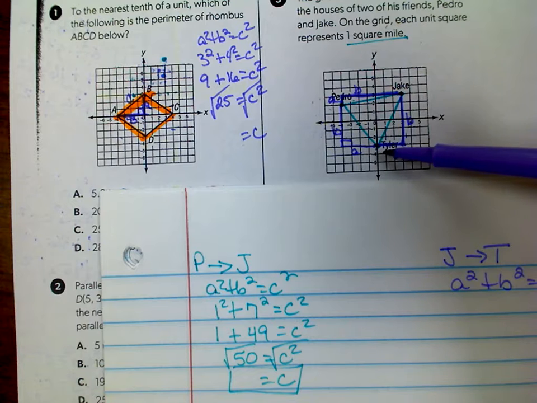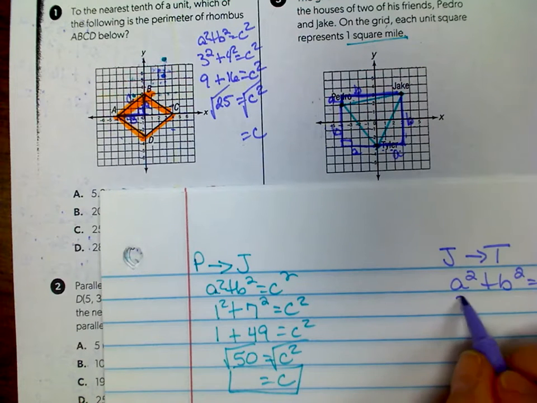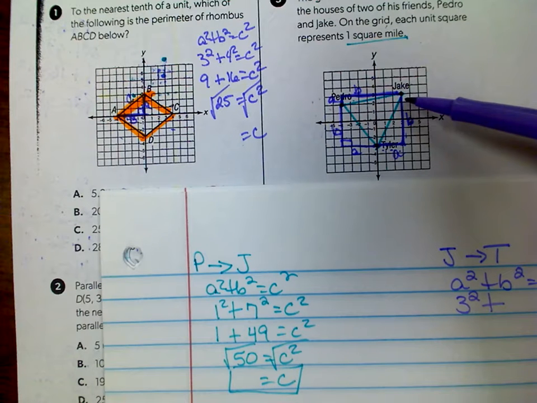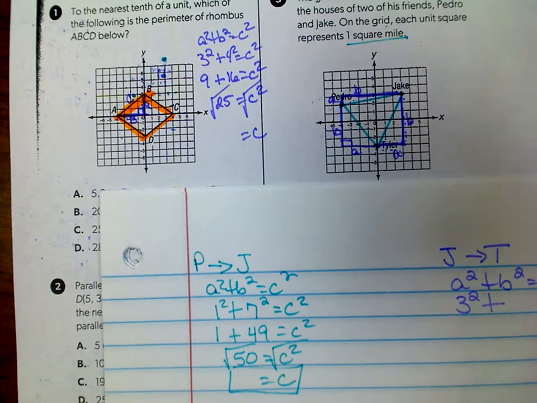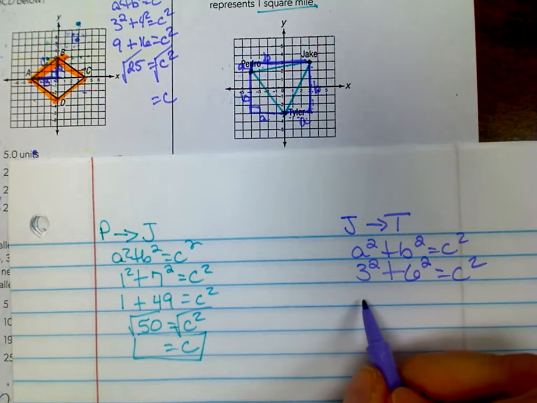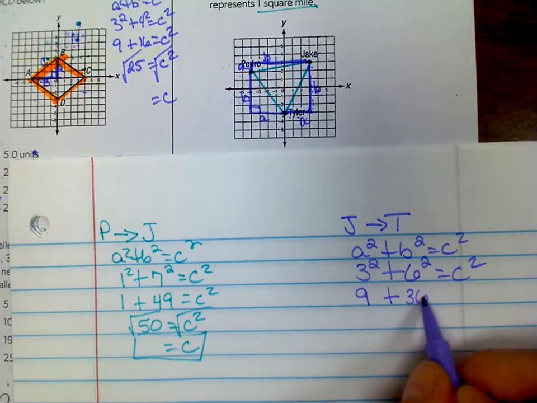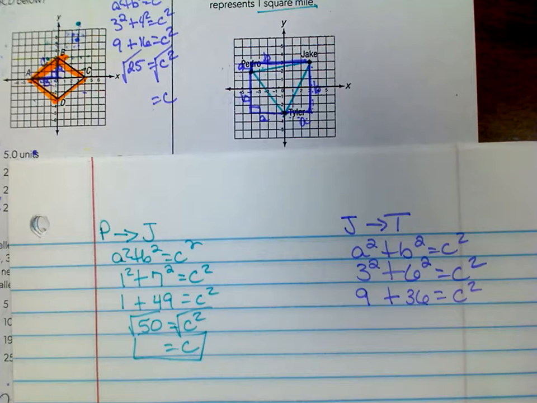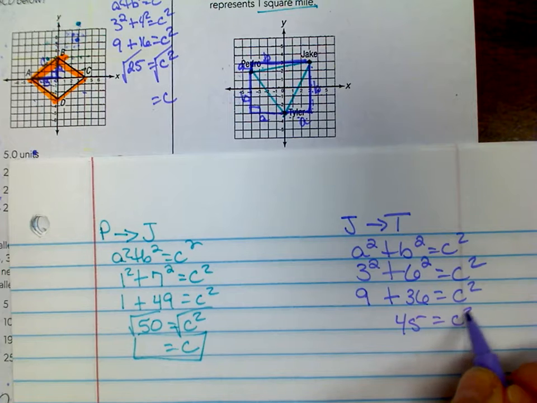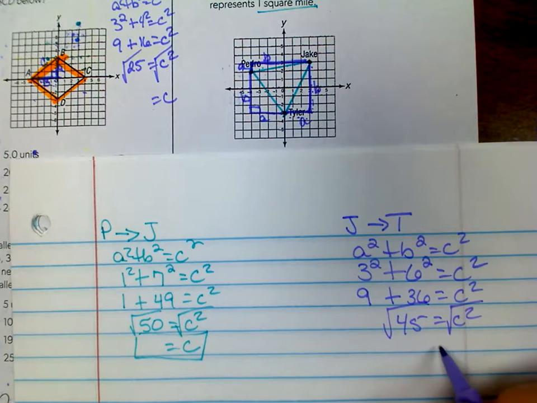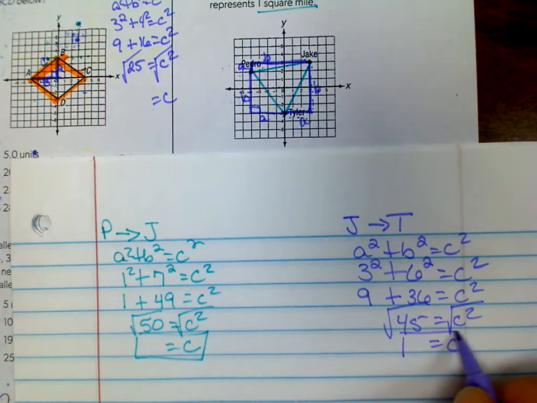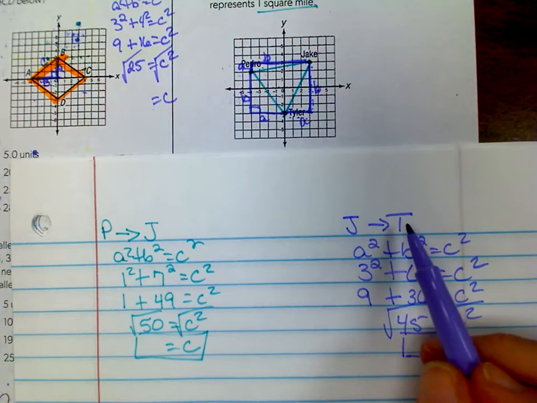From Jake to Tyler's, for A, 3 squared plus 6 squared equals C squared. 3 squared is 9 plus 6 squared is 36 equals C squared. 9 plus 36, 45 equals C squared. You must unsquare it. And that will be from Jake's to Tyler's house.